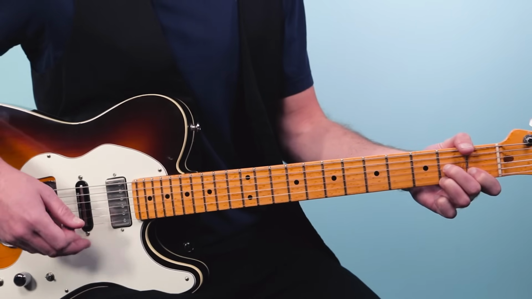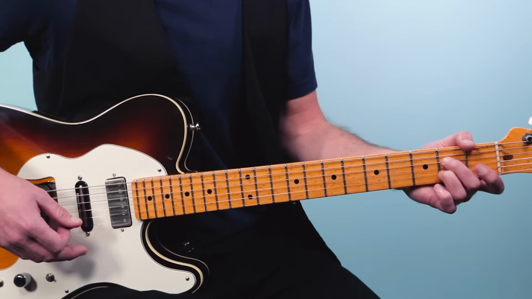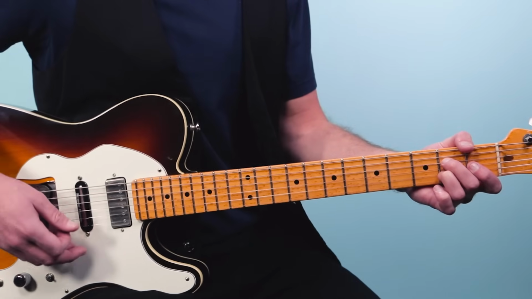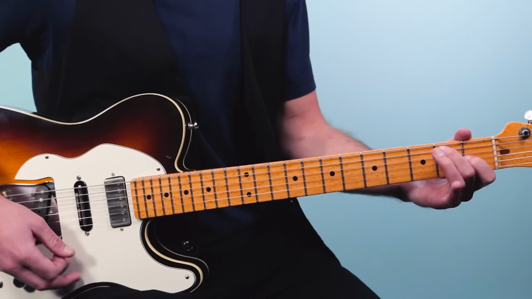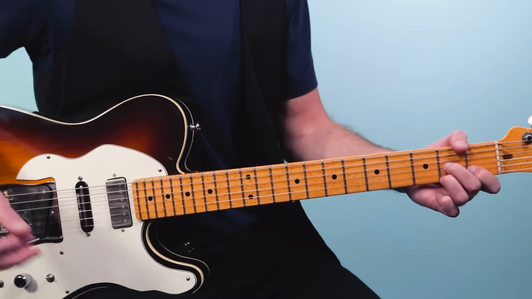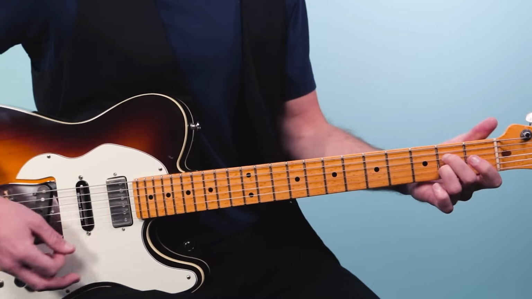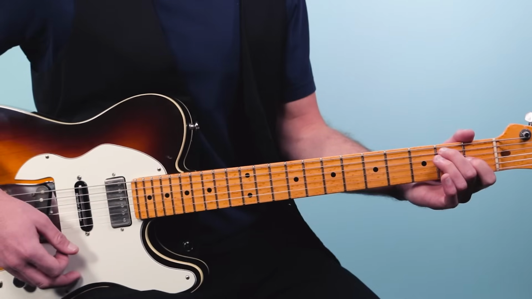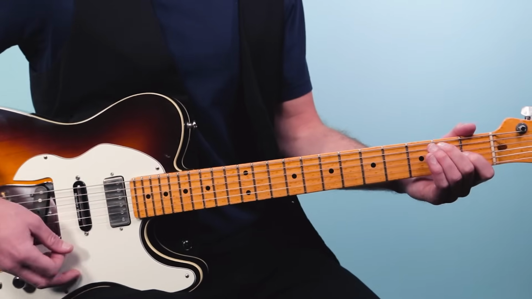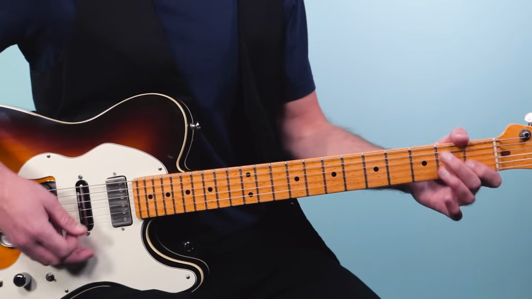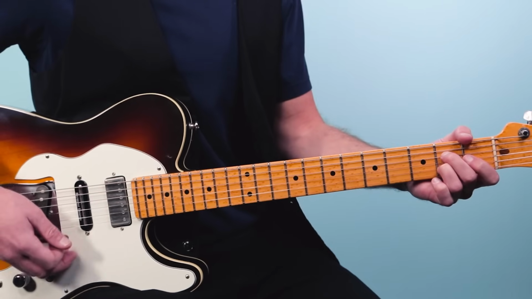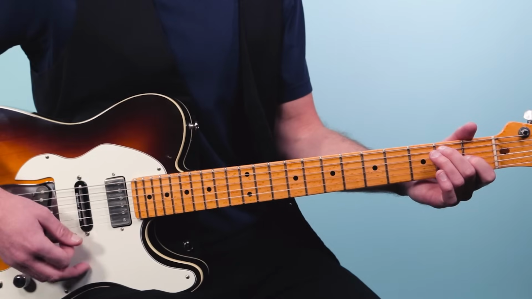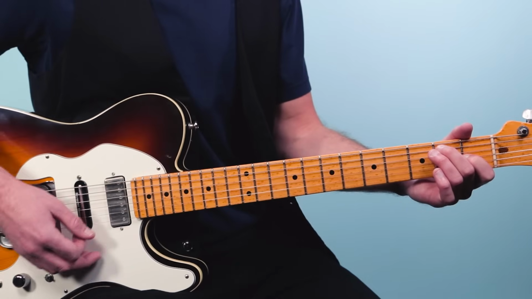Then back to A7 for 2 bars. 2, 3, 4, 1, 2, 3, 4. Then we'll finish up with a bar of E7, bar of D7, a bar of A7, and then a bar of E7. Okay, so that's going to go like this. 1, 2, 3, 4. 1, 2, 3, 4. 1, 2, 3, 4. 1, 2, 3, 4. So you want to make sure that you have that basic progression down.